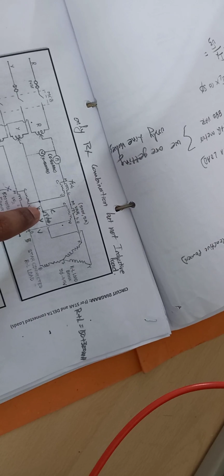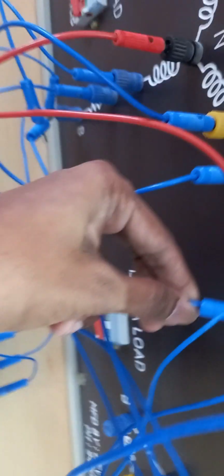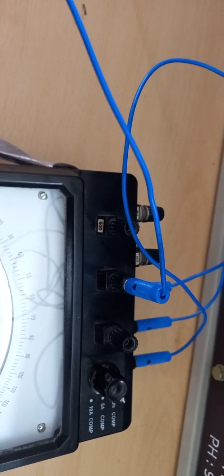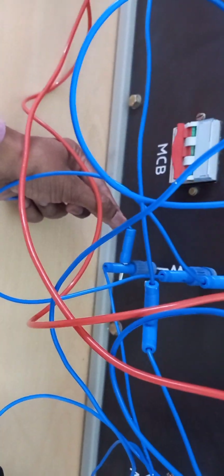That's why the common terminal C is directly connected to the Y load of the star load. And V of the varmeter is directly connected to the B phase. This one is the V of the varmeter, V is directly connected to the B phase load of the star connection.